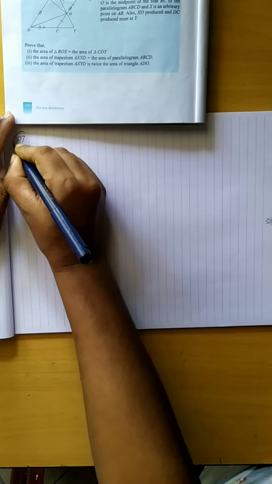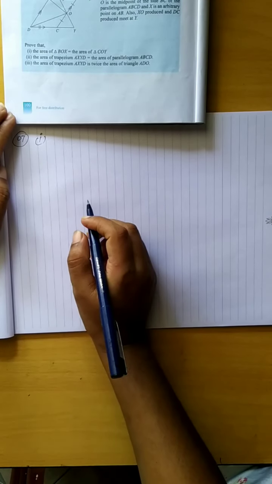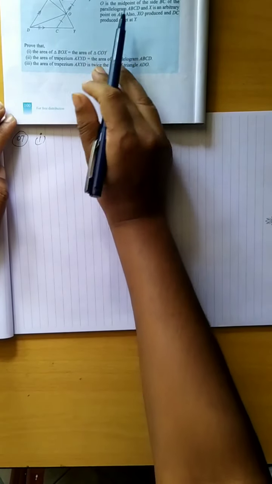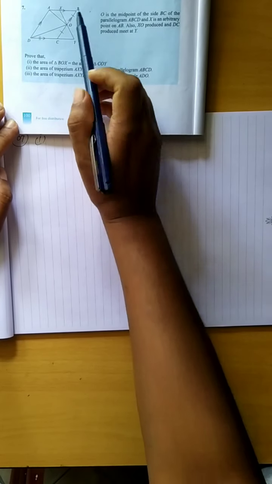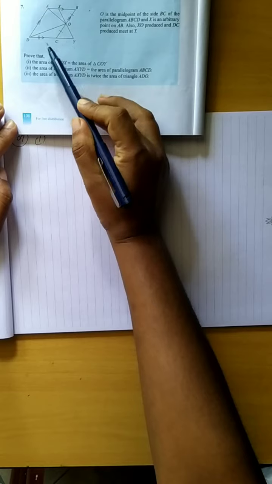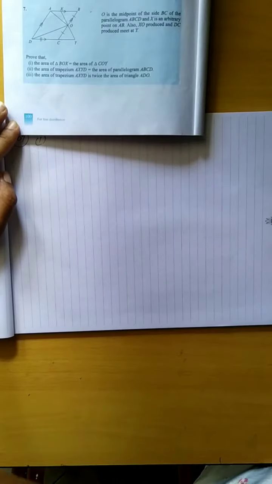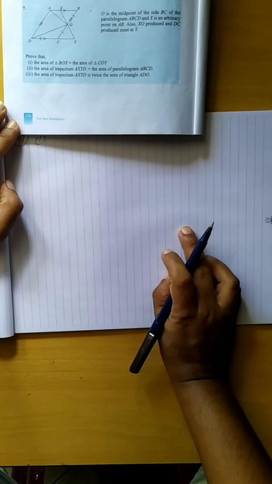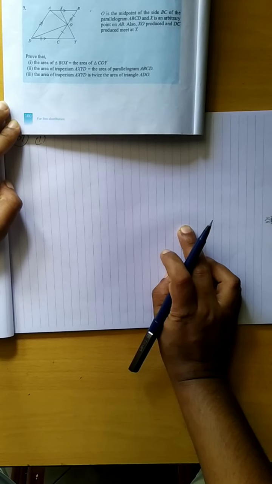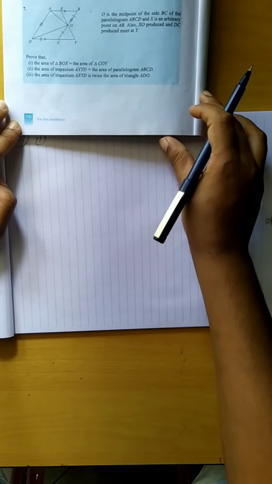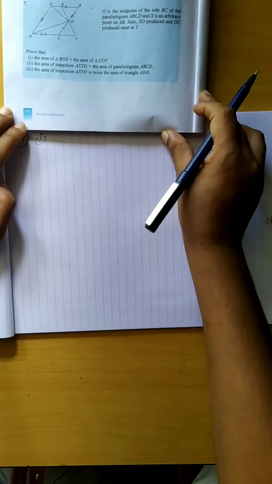First part, 7th one. The area of triangle BOX equals the area of triangle OCY. We have to show that the areas are equal. The method is, if we can show that these two triangles are congruent, then the corresponding elements are equal, and then we can say the areas of these two triangles are equal. So we will try to prove these two triangles congruent.